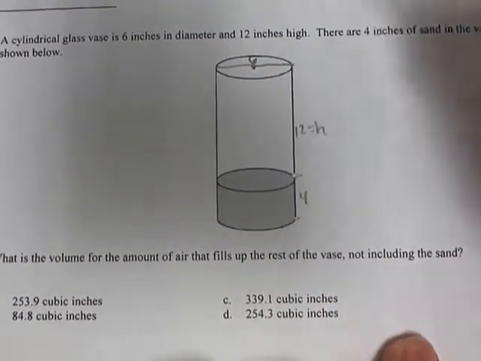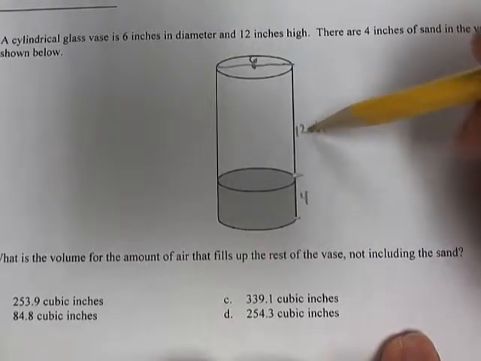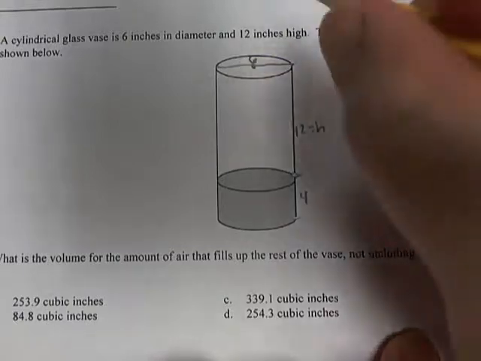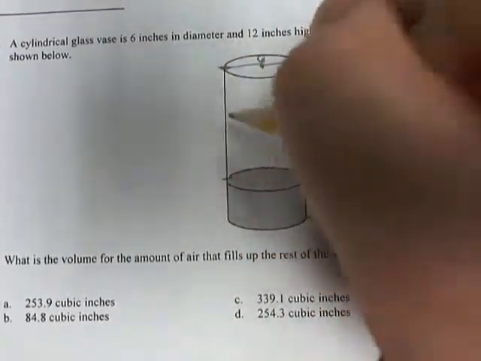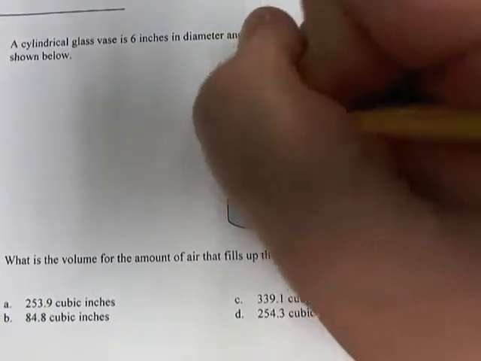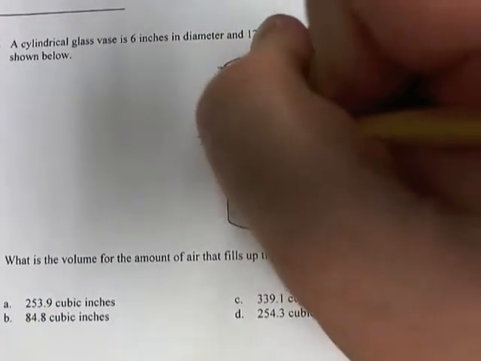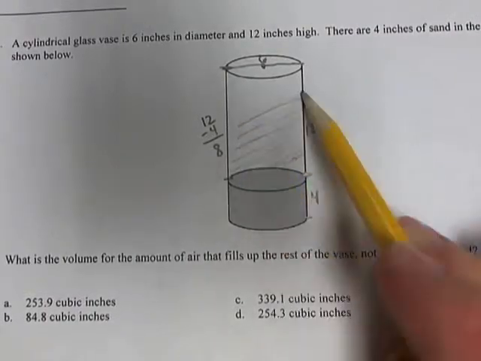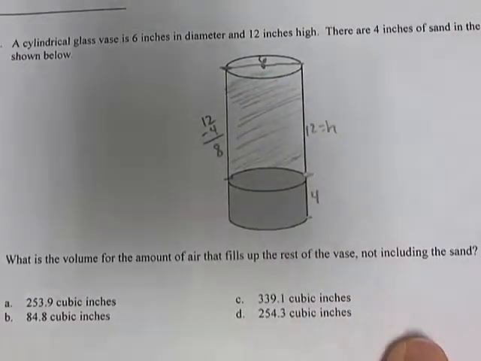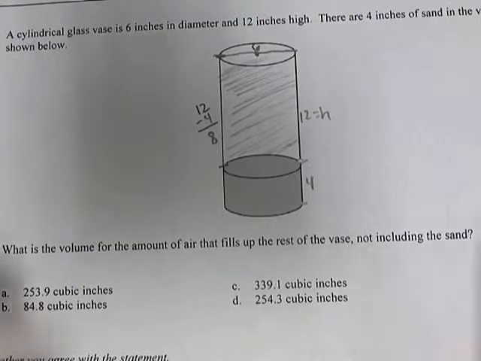So if the total height is 12, to find the height from here to here, we just take 12 minus 4, so that height is 8. So we're going to use that height because we're only interested in the area that fills up this portion of the cylinder. Another way to think of this is what's the volume of that portion of the cylinder?